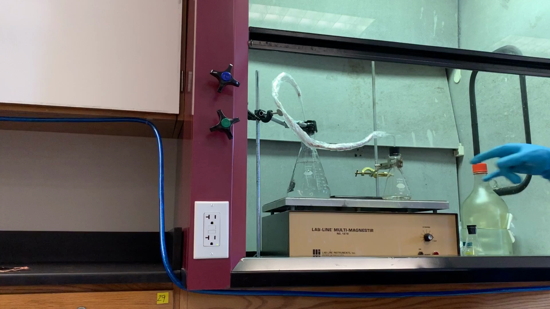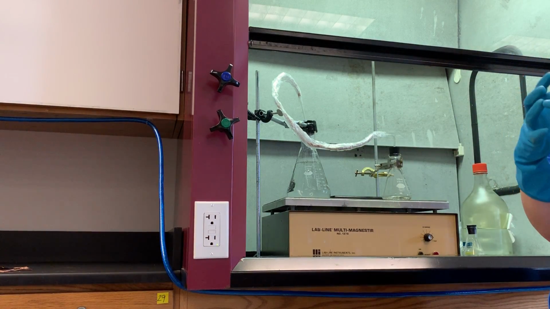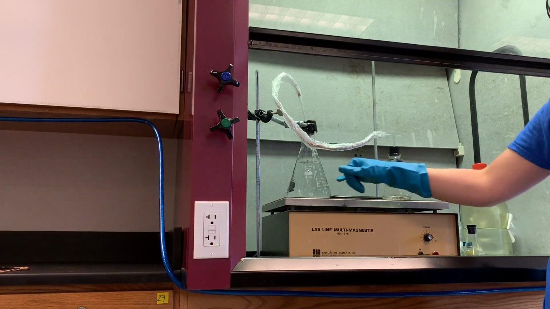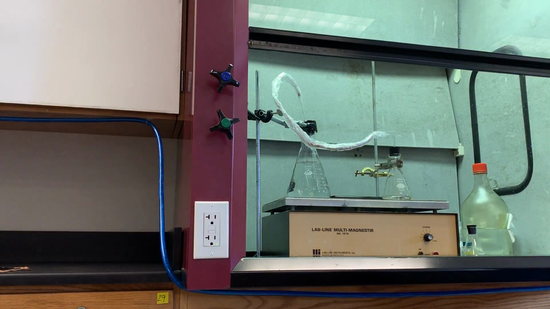The next thing I need you to do is in your grid on the bottom, it looks like a table. You're going to be writing an observation about the big flask and the small flask in terms of what is in it. So what does it look like? What do you think it is? Why do you think it is?